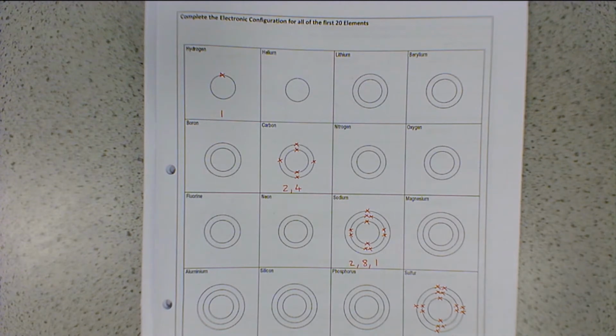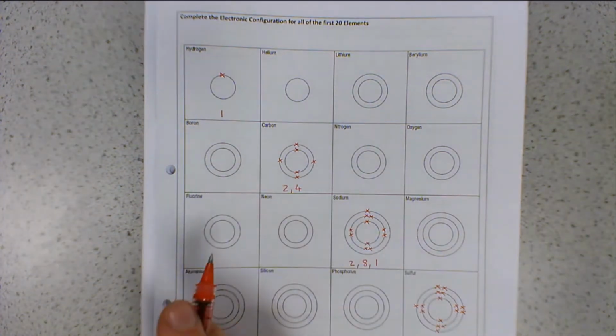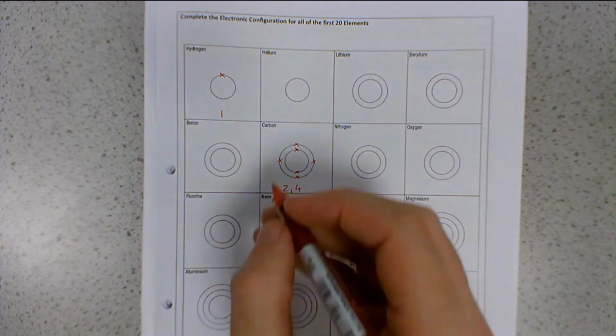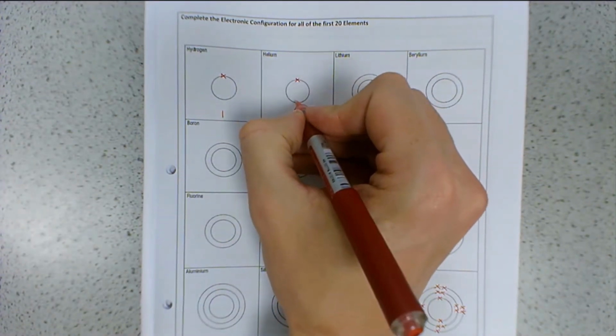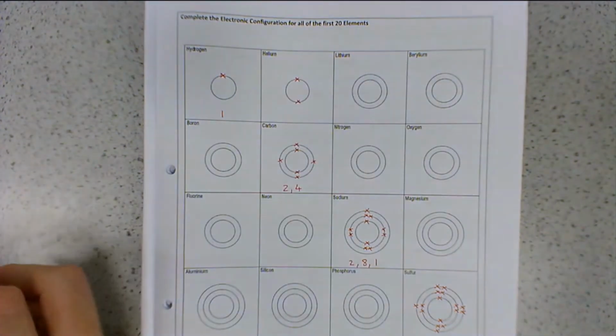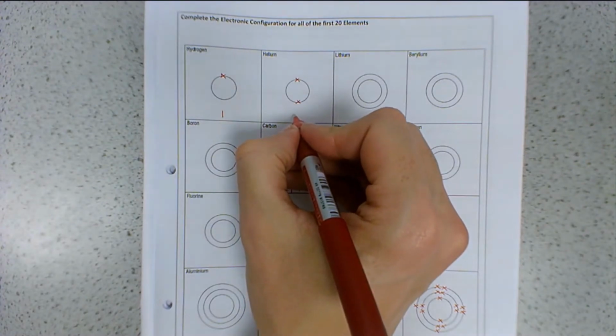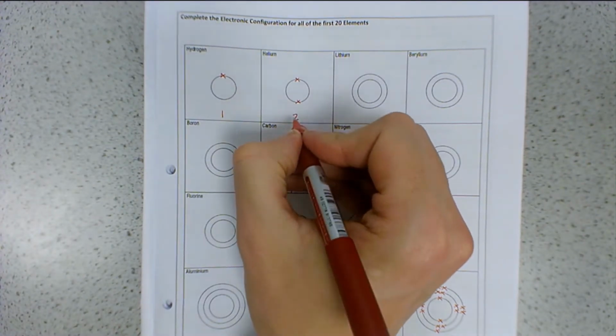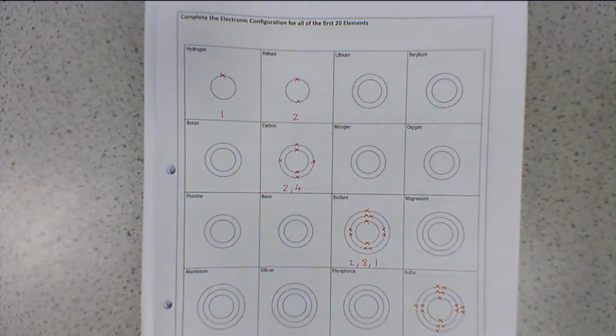Okay, so I'm just going to go through all 20 of these, and if you need to make any corrections, then do that in green pen. So helium, if you look at the periodic table, has an atomic number of 2, so it's going to have 2 electrons, which fills its first shell, which if you wrote that electronic configuration, it would simply just be 2, because there's 2 electrons in the first shell.